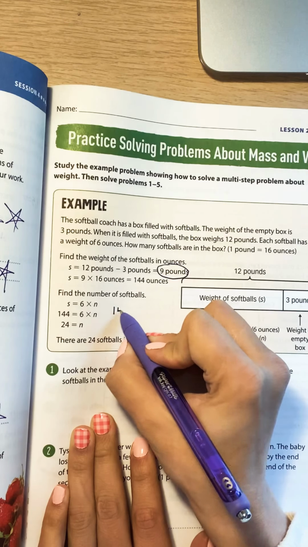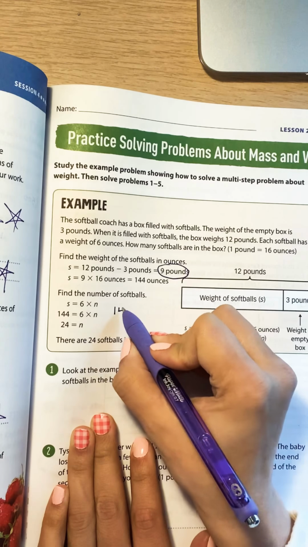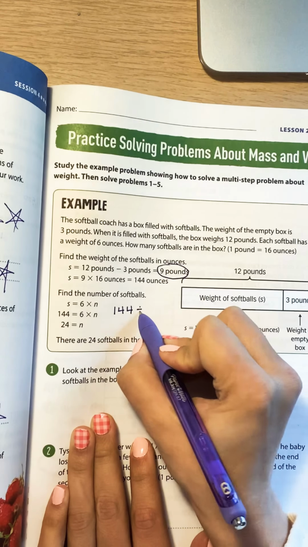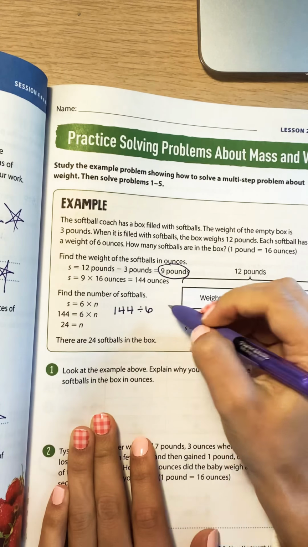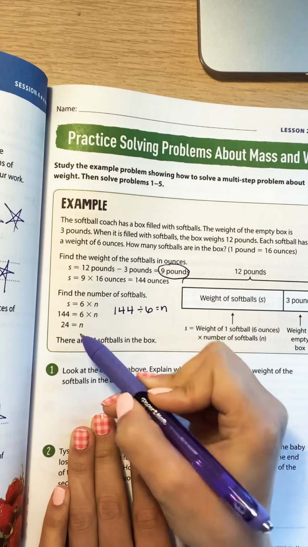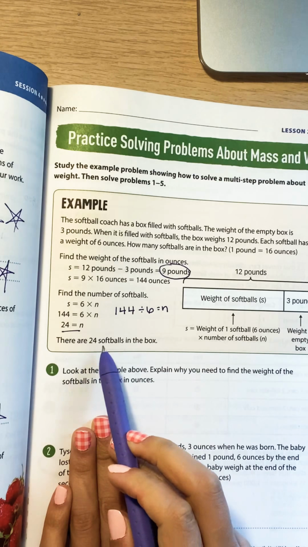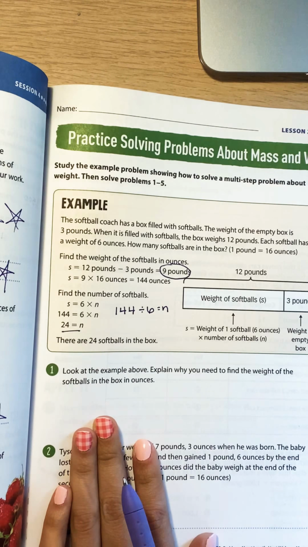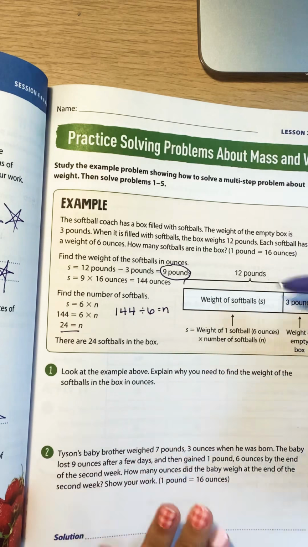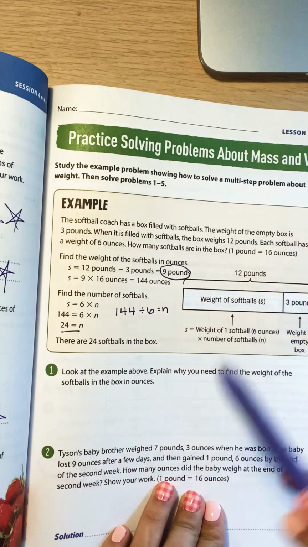But really, to figure out that n, your variable, you would do 144 divided by 6 equals n, which they found is 24. So they determined that there are 24 softballs in the box. So that's the example problem.